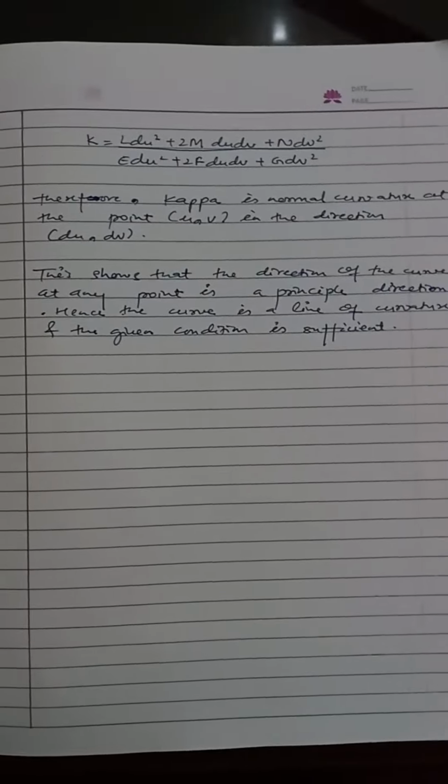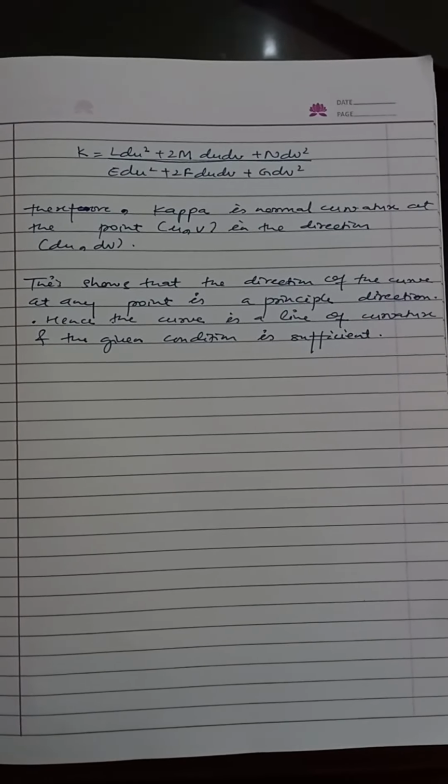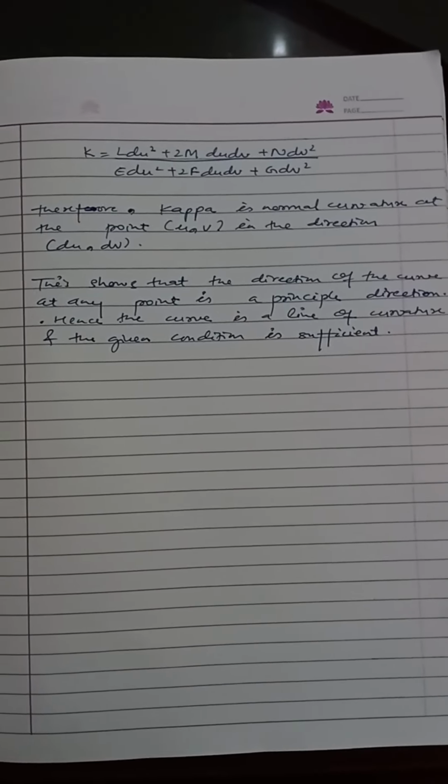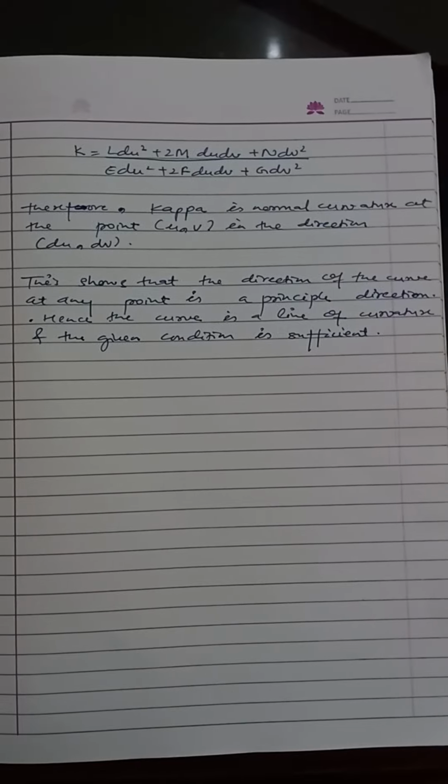Now kappa will become equal to (L du square plus 2M du dv plus N dv square) divided by (E du square plus 2F du dv plus G dv square).